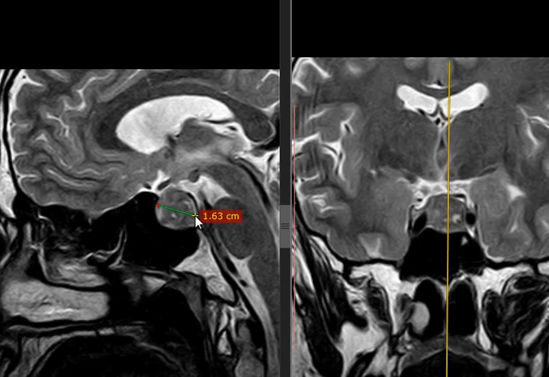Macroadenoma, or the differential diagnoses of a sellar mass: sarcoidosis, aneurysm, teratoma, hamartoma, meningioma, optic glioma. Good. So let's give contrast and see what happens.